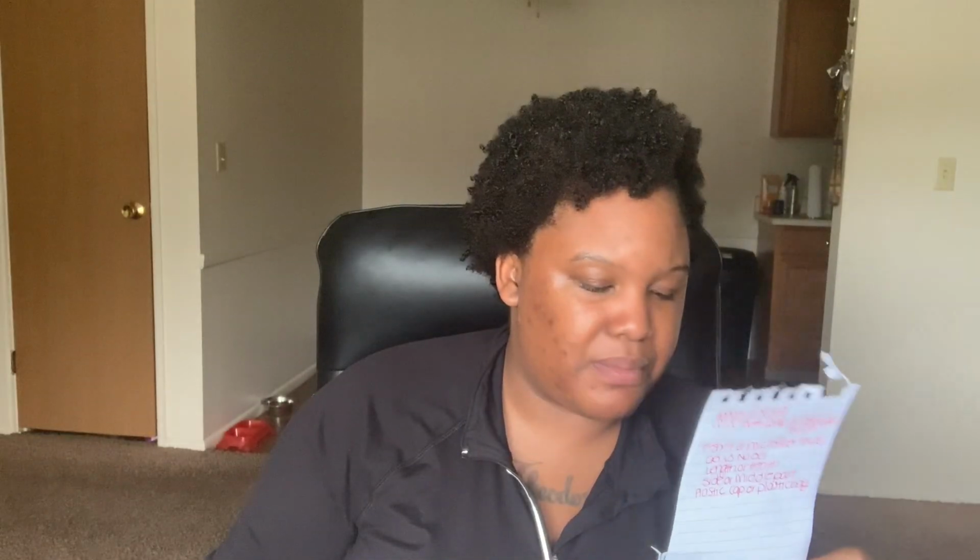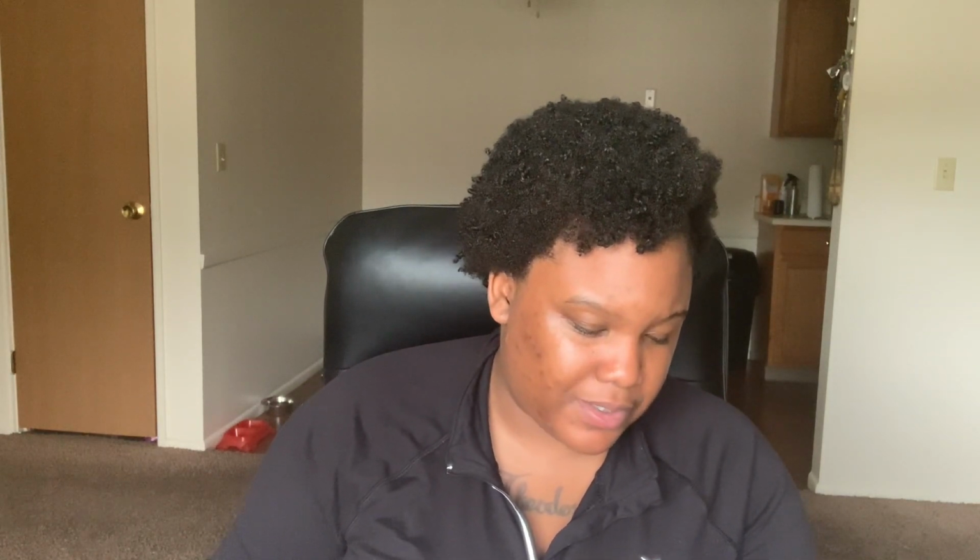A high bun or a low bun? I don't do either, but if I had the length, I would probably prefer a low bun.